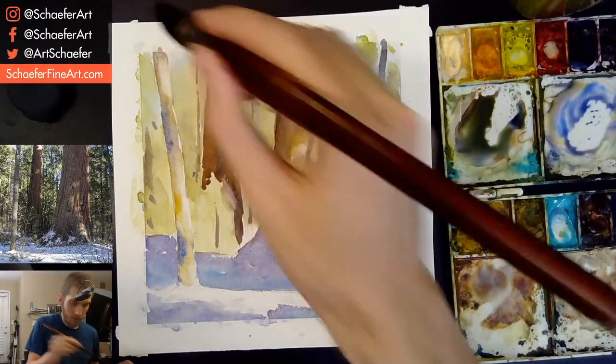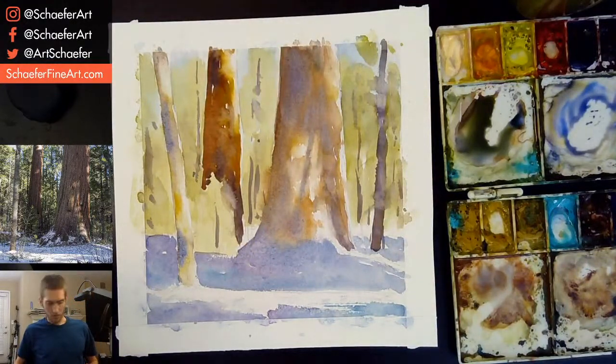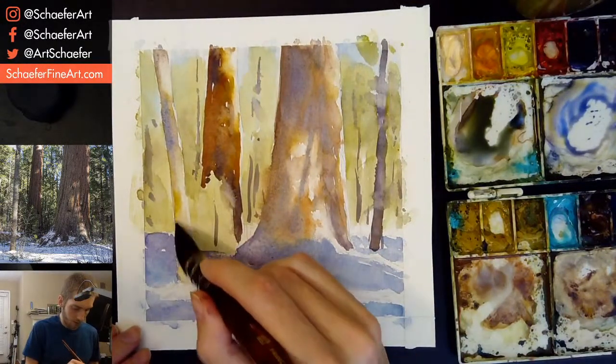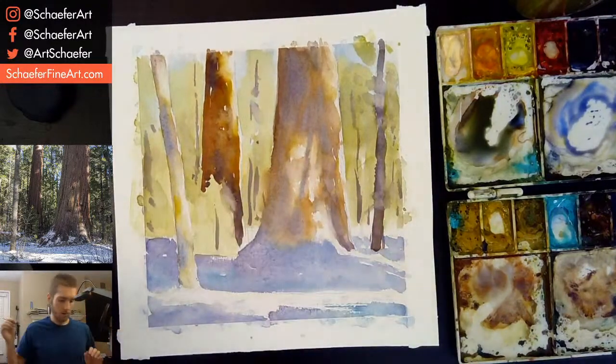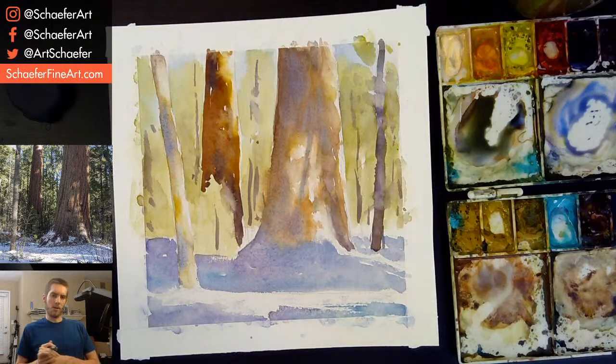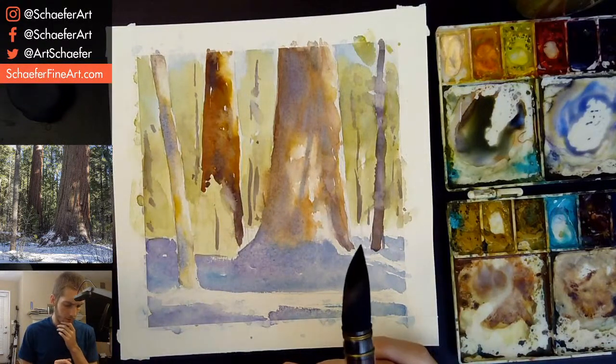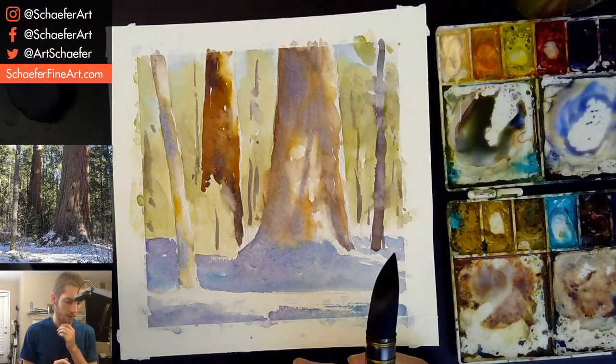Haven't done plein air in a while. Hopefully tomorrow maybe. But done a lot of plein air, and outside you gotta paint quick, man. So that's what I get used to doing. So I feel pretty good about that. It's pretty lit up and looks okay for the first layer, I guess. Maybe I can do a second layer if I need to.